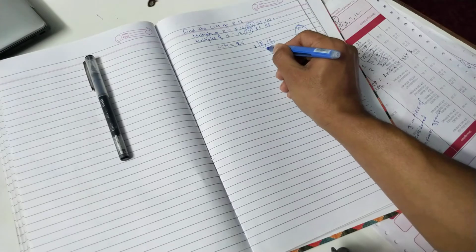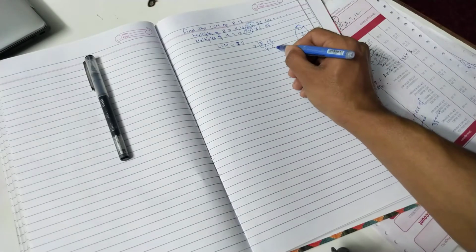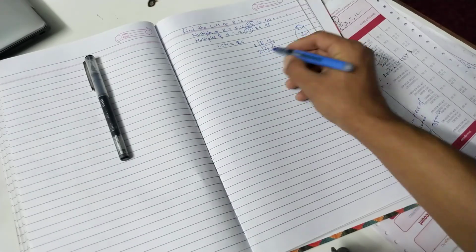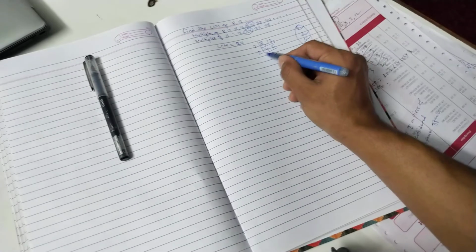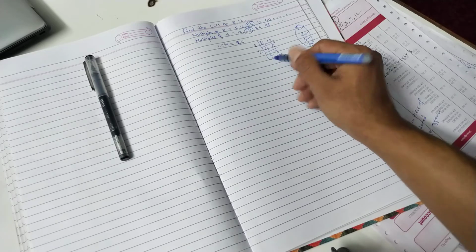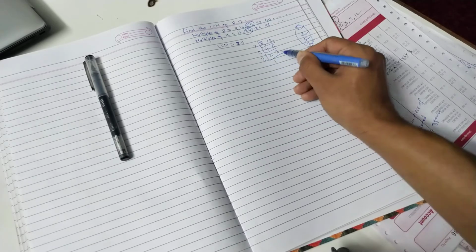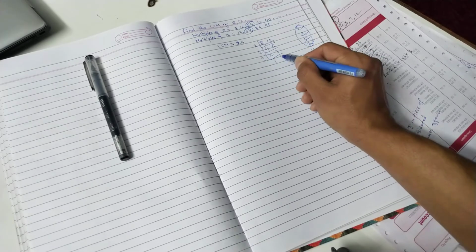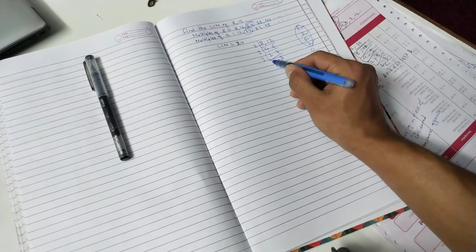So 2 times 4 is 8, 2 times 6 is 12. Now again 4 and 6 are divisible by 2. So 2 times 2 is 4, 2 times 3 is 6. Now 2 divided by 2 is 1 time. Now 3 is not divisible by 2, so you can write 3 itself.